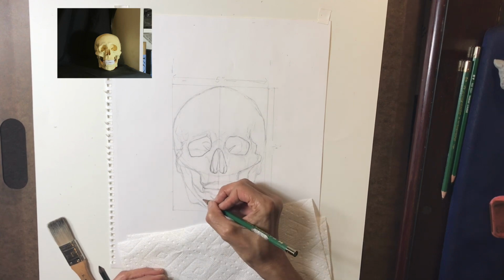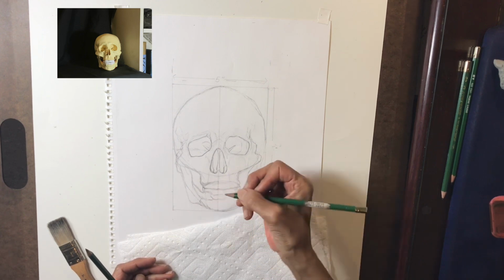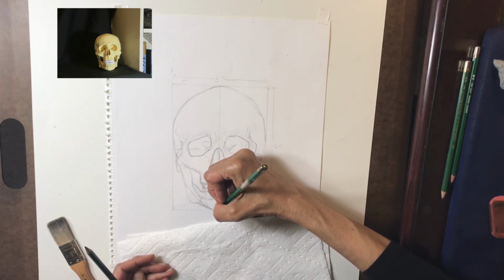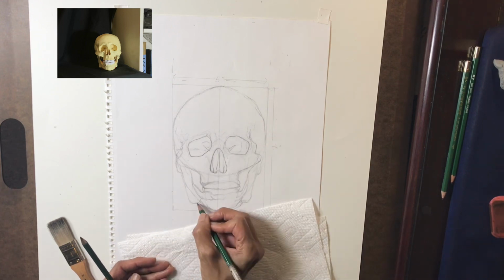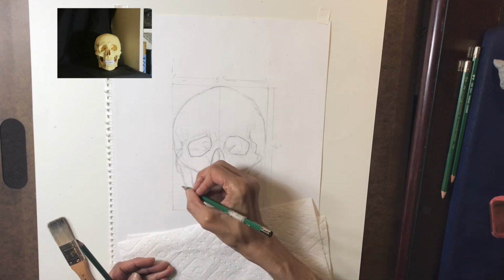This comes all the way down here, comes in like this, comes around like this, and this goes down a little bit more like that. This goes up like that, got a little bit of shadow there, comes around like that.